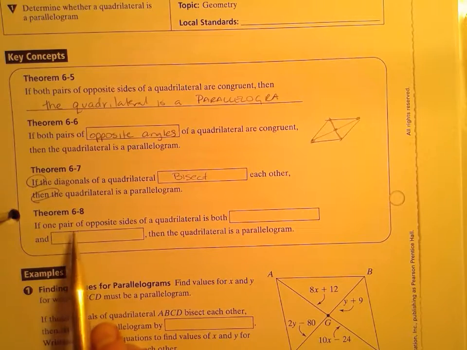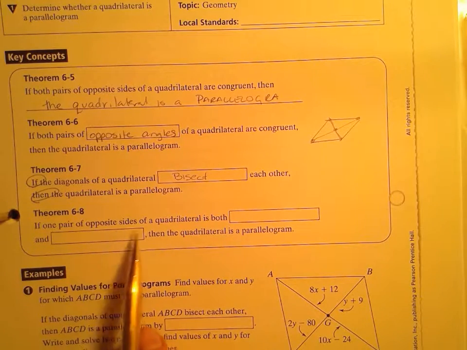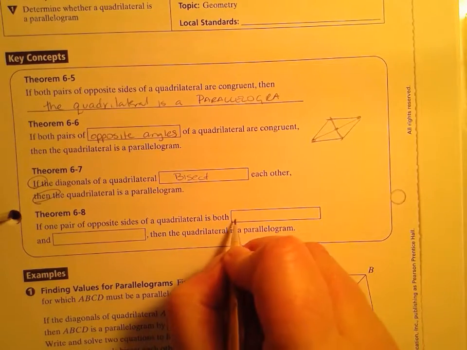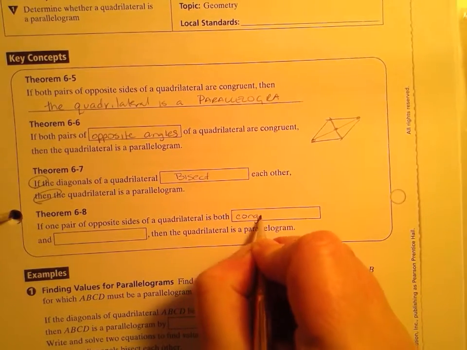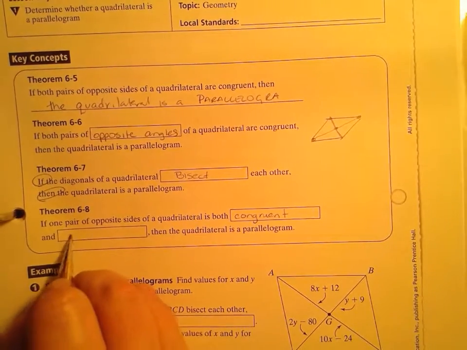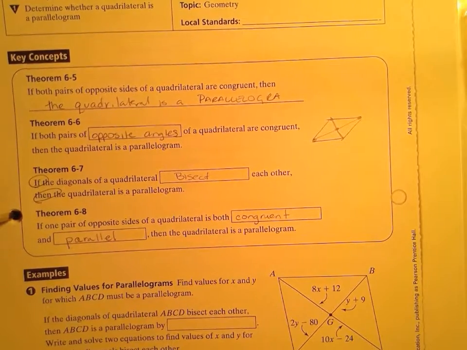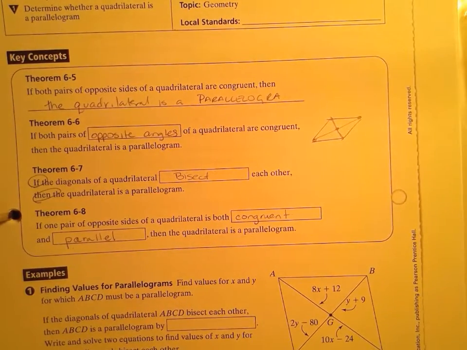And if one pair of opposite sides of a quadrilateral is both congruent and parallel, then the quadrilateral is a parallelogram. Okay?